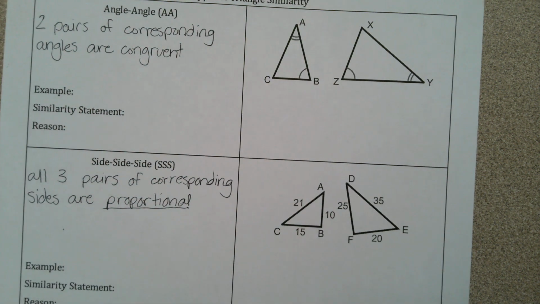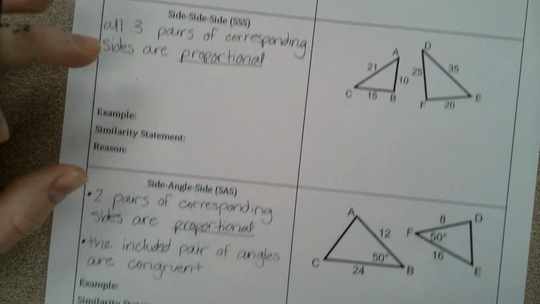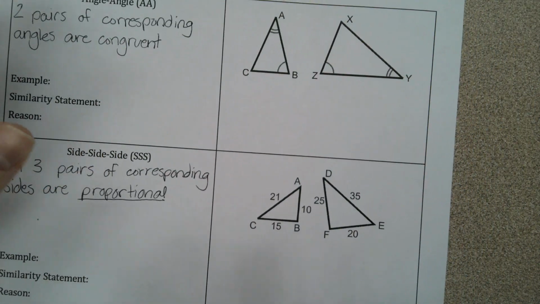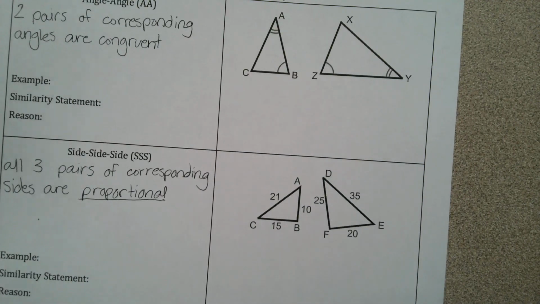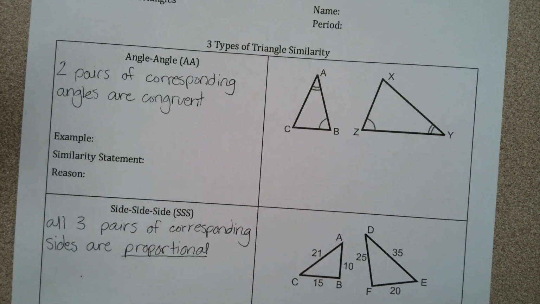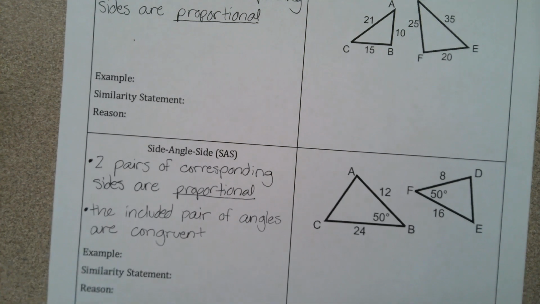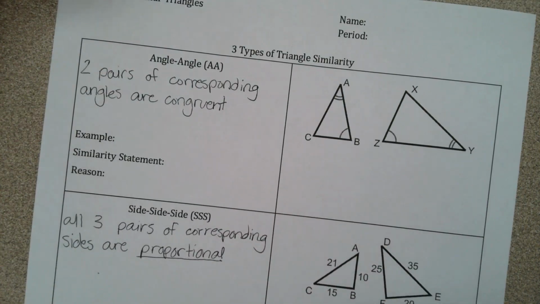So we can have three different ways of proving that two triangles are similar if we have limited information. If we know all the angles and all the sides, then we can prove it that way, but these are shortcuts, if you will. If you have two triangles that don't fit into any of these categories, then they're not similar. So, first we have AA, angle-angle similarity.